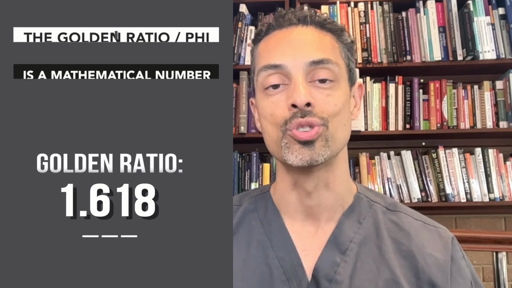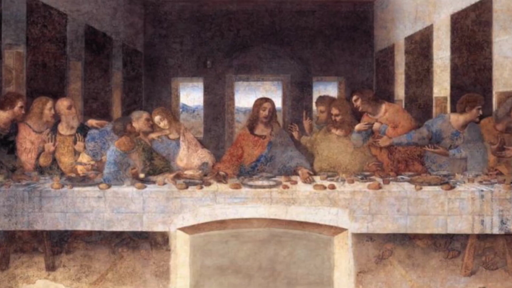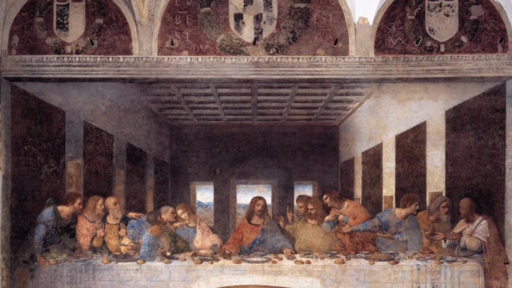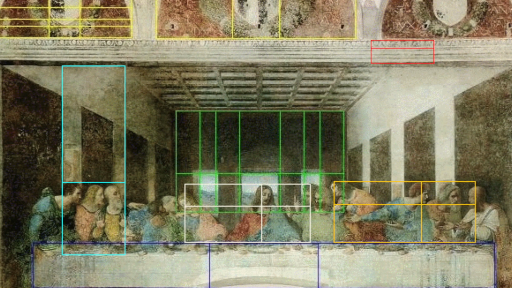It is a proportion. So this is one of the most famous paintings in the world, The Last Supper by Leonardo da Vinci. Now, when people look at this painting, they see an incredible depth to the painting. It's almost like the painting is in 3 dimensions. So much of the proportions within the painting use the golden ratio. It's built within the design of the painting. So we applied the same principle to the human face.